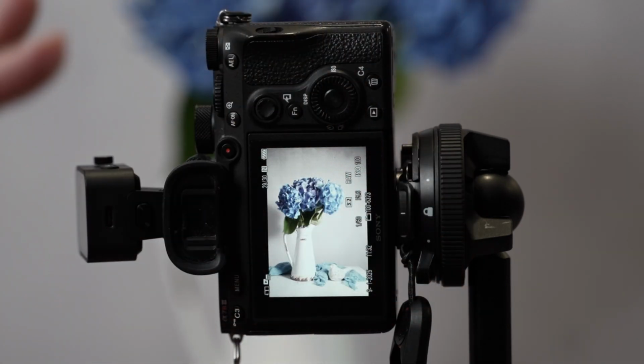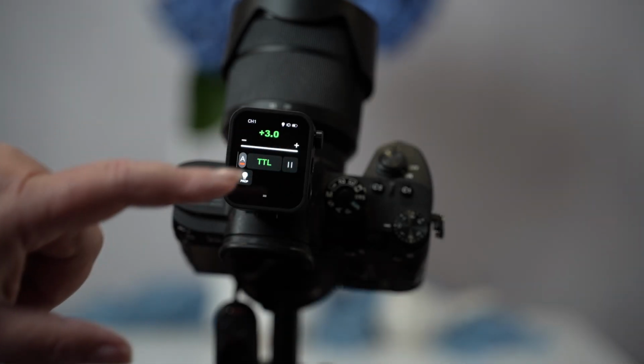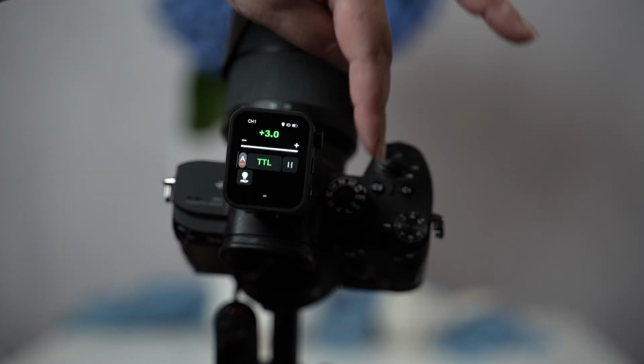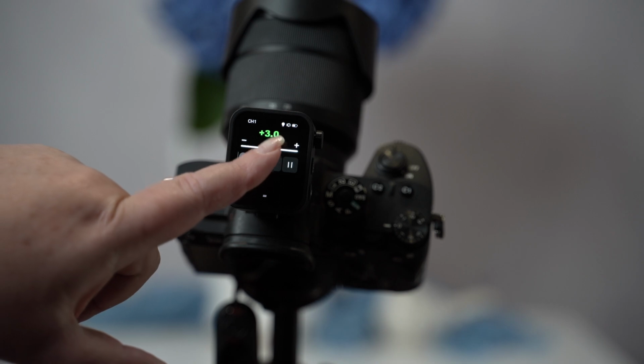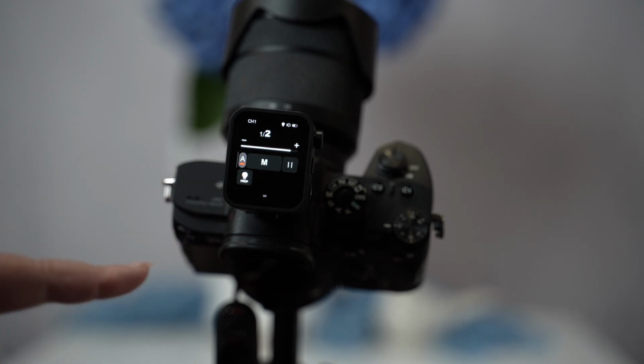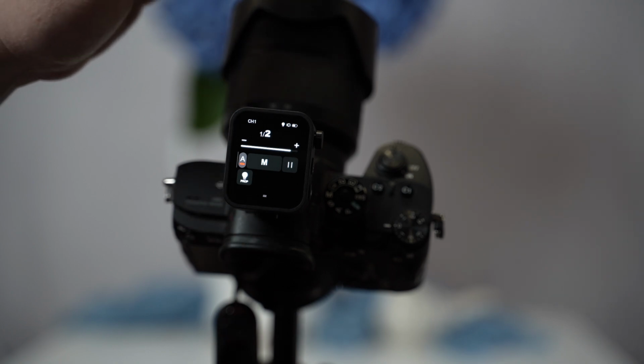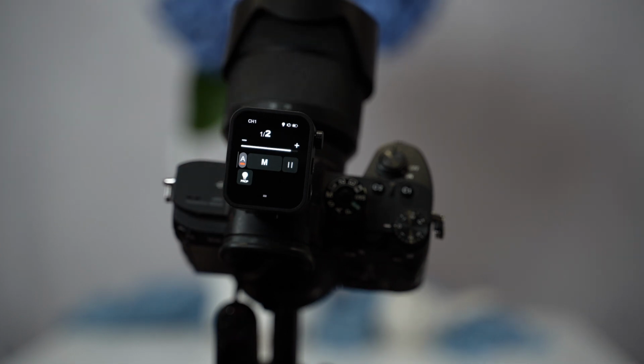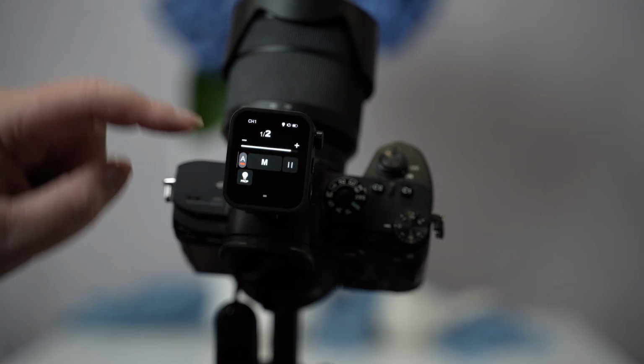Now if I switch this over to manual, okay, this is currently on TTL at the moment, so let's switch over to manual. I've switched my camera over to manual, and if I click on the TTL, I'm now on manual mode. In my opinion, it's easier to shoot with the camera on manual if you've got your flash or speed light on manual. So I'll switch the Godox AD200 Pro over to manual, and I've got the trigger on manual.